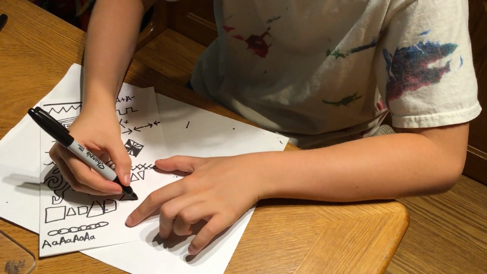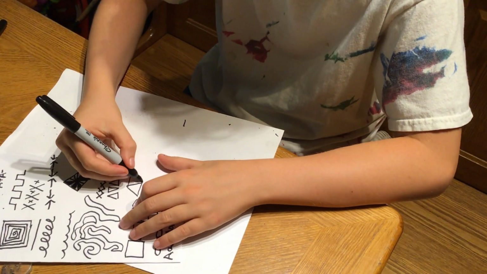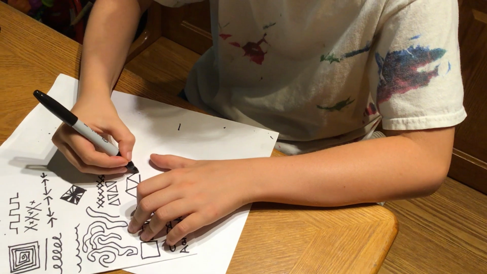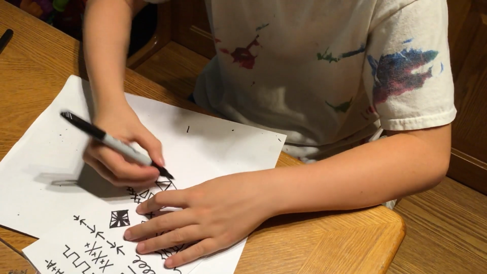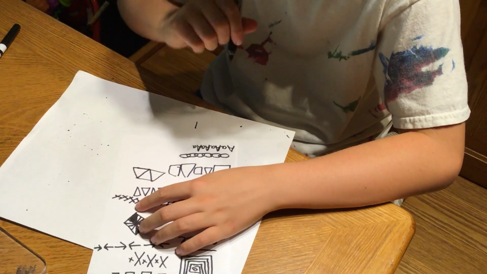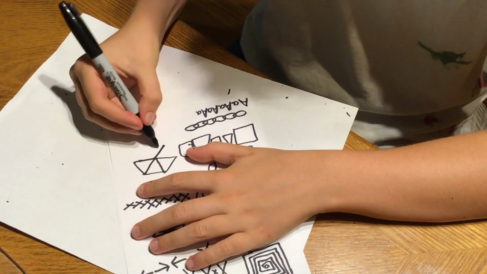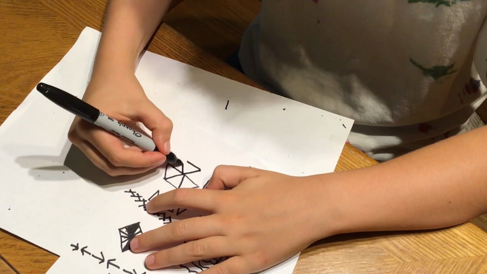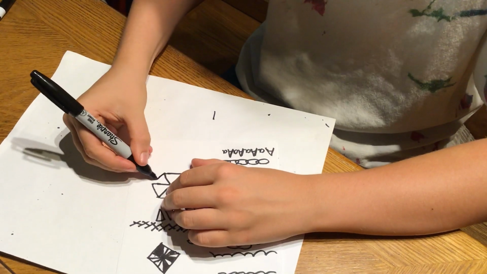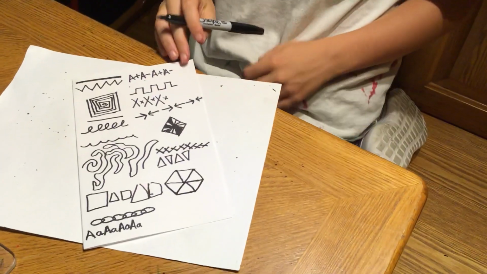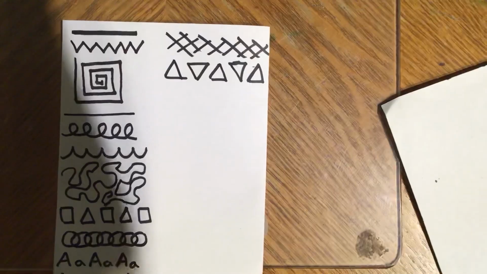triangle right here. Triangle, and then another triangle right here, and then we can make a triangle right here by just drawing lines, and then we do a triangle hexagon. A triangle hexagon. Love it. Okay, a lot of different lines we can do.